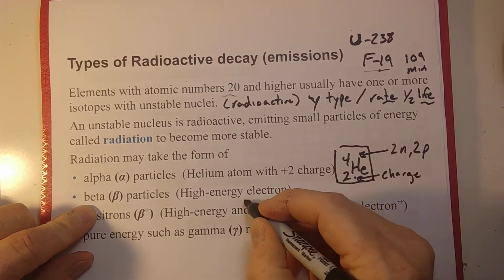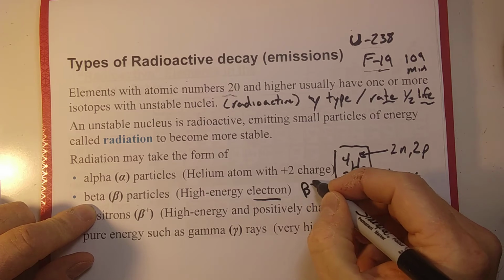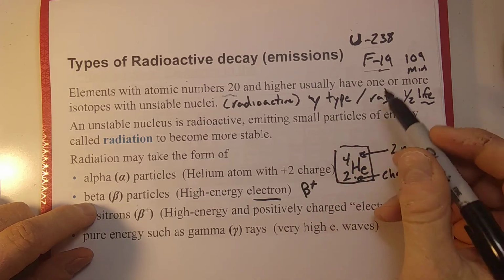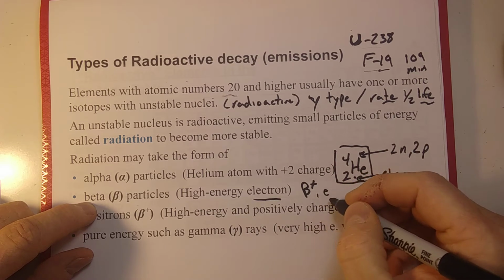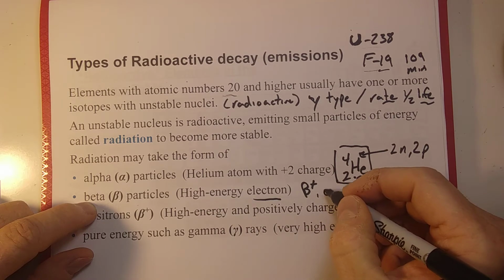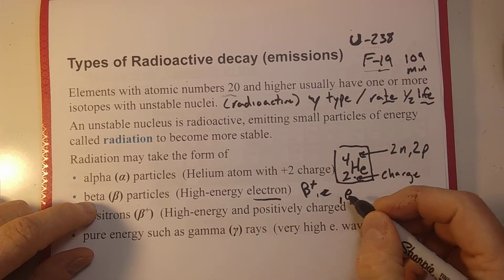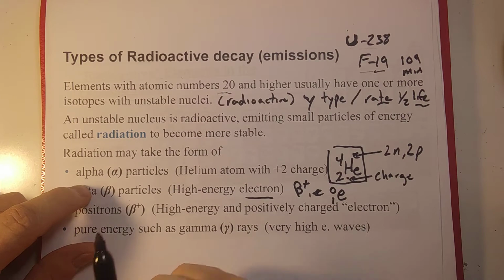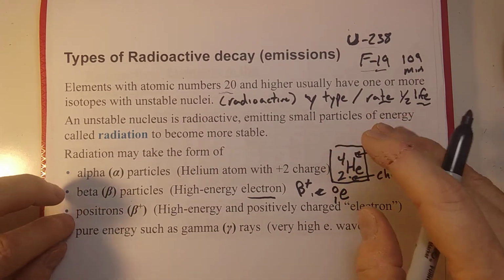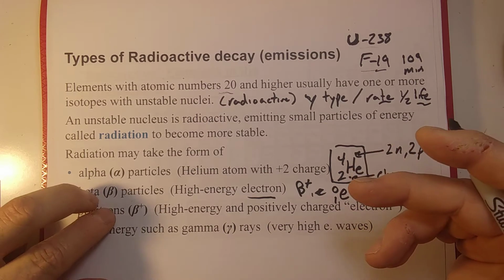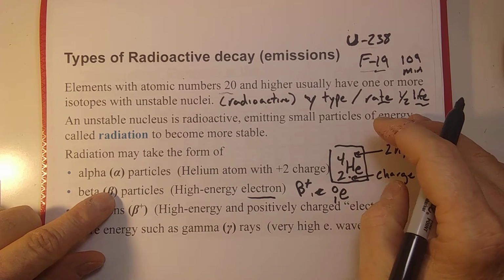Beta particles are just high energy electrons, but please know we can have what's called a beta plus. It's that positron that F19 kicked off. You can see it as sometimes a beta plus, or they'll write it as electron, with 1 as its charge and a 0 as its mass. So positrons and beta particles are pretty much the same. They're just either positively charged electrons, which is kind of weird, or negatively charged electrons.